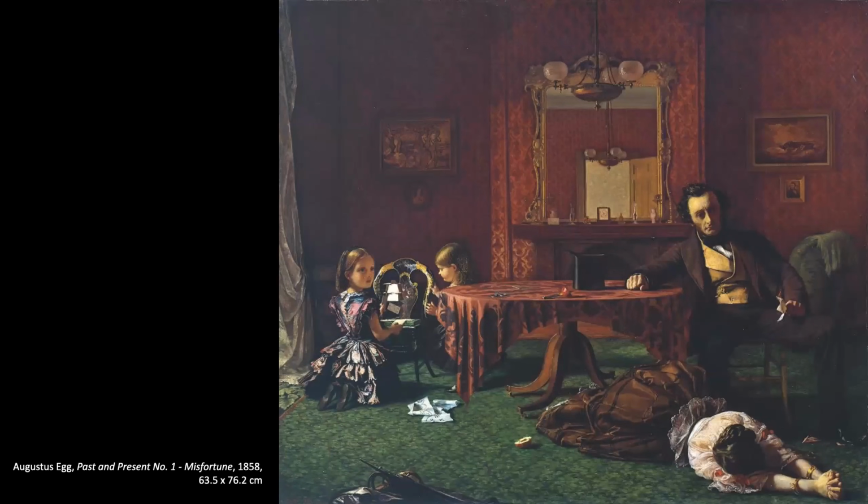The link was incorrect. Augustus Egg. This is a sort of triptych. It's in 3 parts. There's 3 paintings, but this is the key one to the story. It's called Past and Present Number 1, Misfortune. So what's going on here? Probably most of you by now, from what I've told you about Victorian society, can guess what's going on. But I'll tell you quickly.